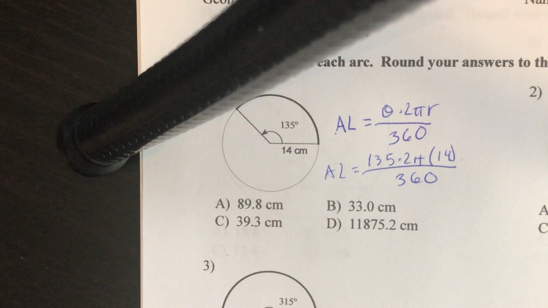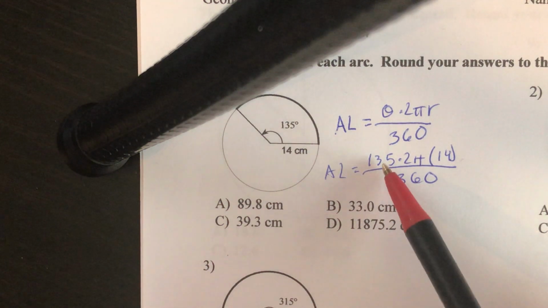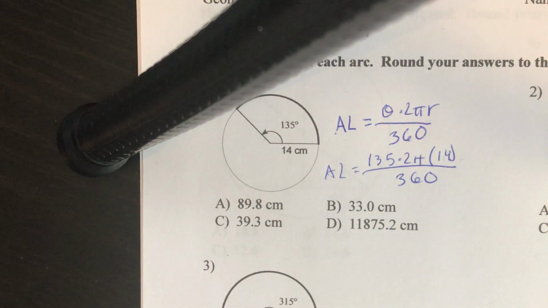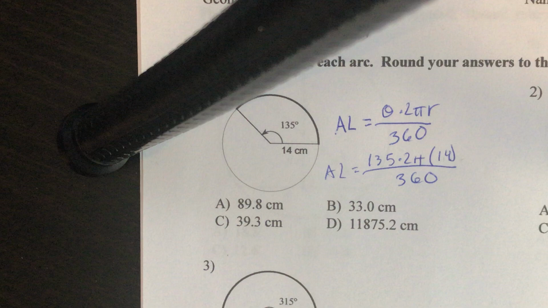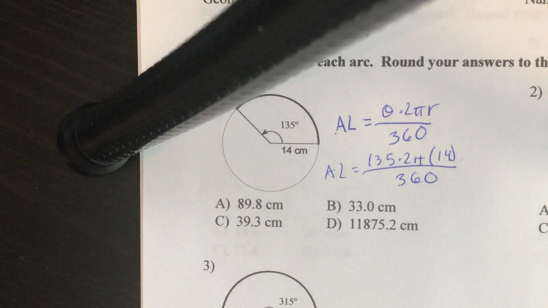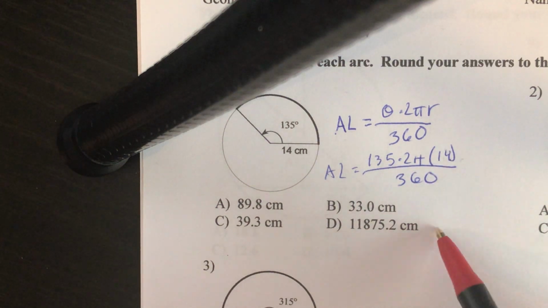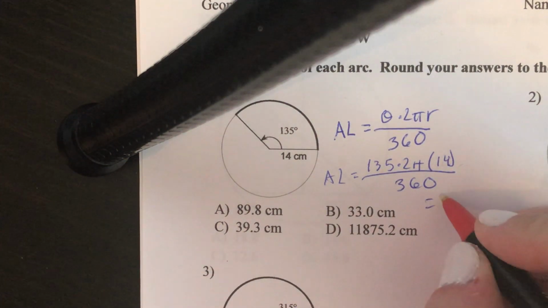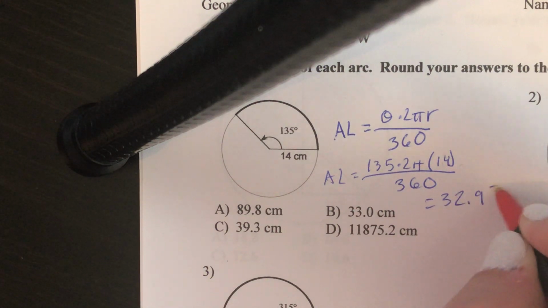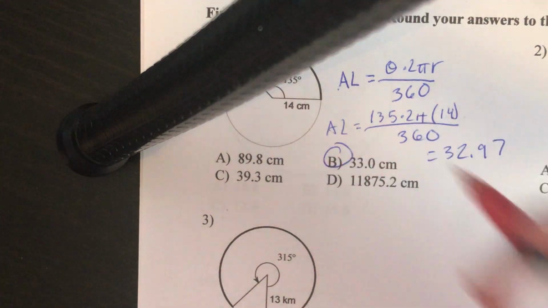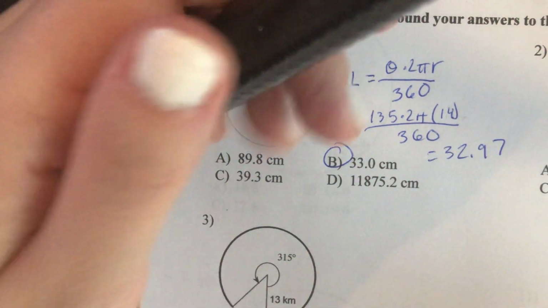Make sure you're not missing any of these: all four are separate numbers you need to multiply together, and then divide by 360. A common mistake is forgetting to multiply the 14. You should get 32.97, which rounds up to 33.